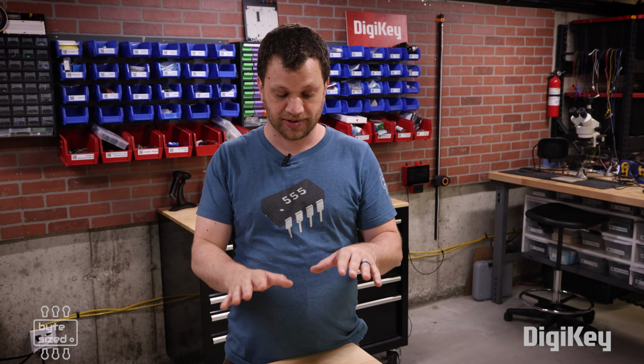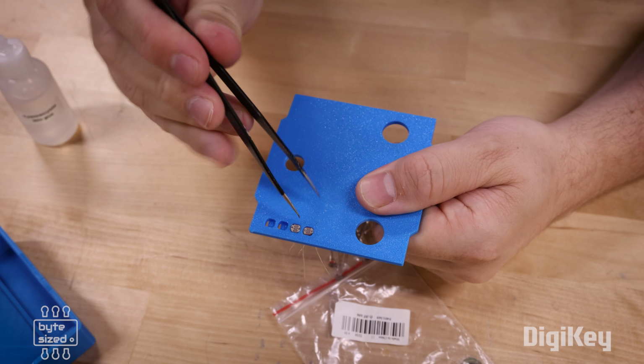All right, that's enough theory. I'm tired of talking about this and drawing things on sticky notes. Let's bring these concepts into the real world.